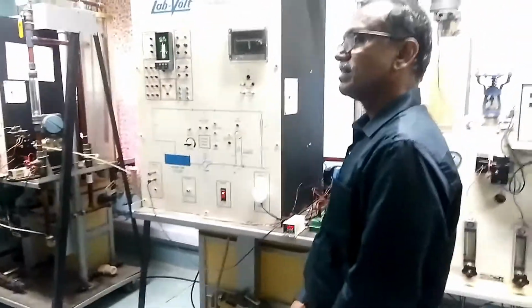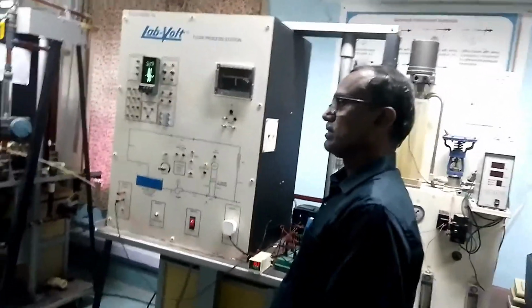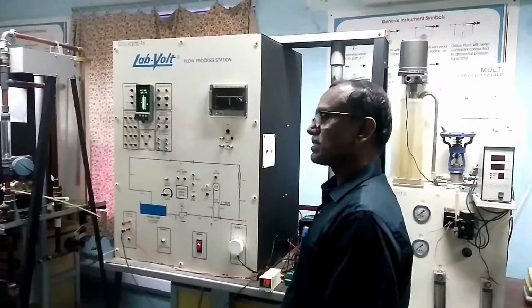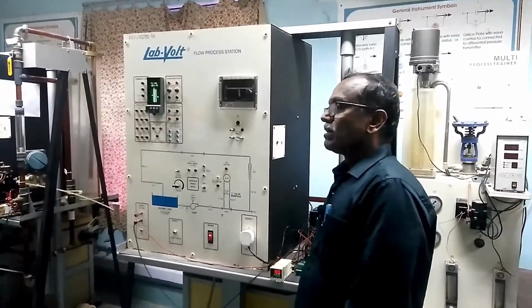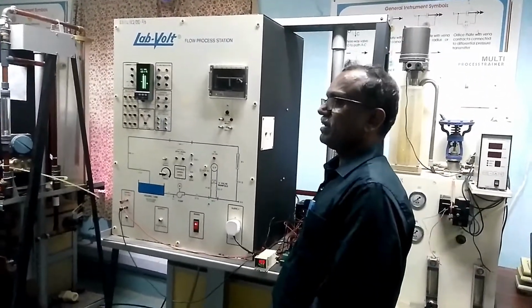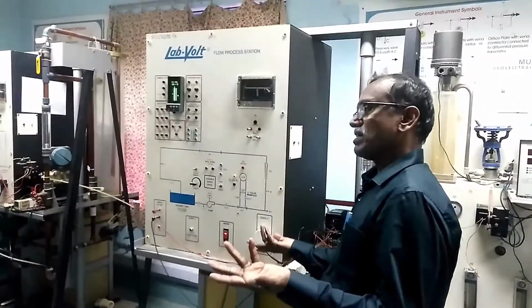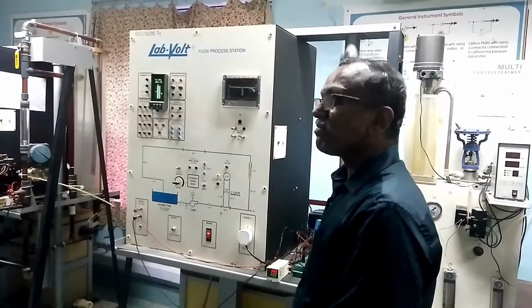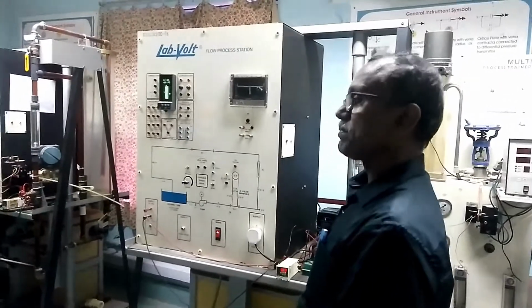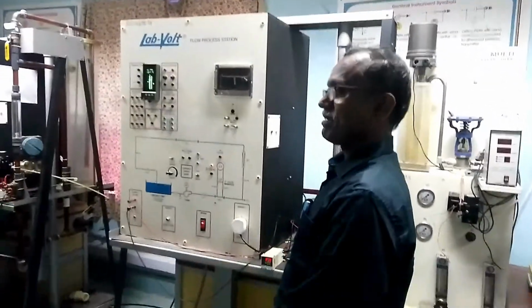What is the relation between the frequency of the 3-phase power supply and the speed of the pump? Synchronous speed is given by 120 f by P, where f is the frequency and P is the number of poles in that motor. Both 120 and P are constant, so speed is directly proportional to frequency. If you vary the frequency, the speed of the pump can be varied. So this 4 to 20 milliamps can be used to vary the frequency of the power supply.